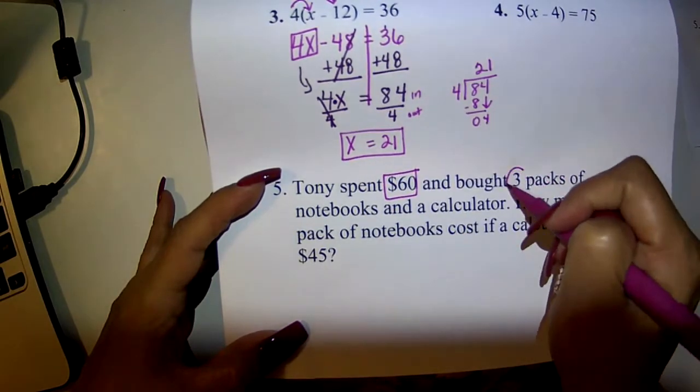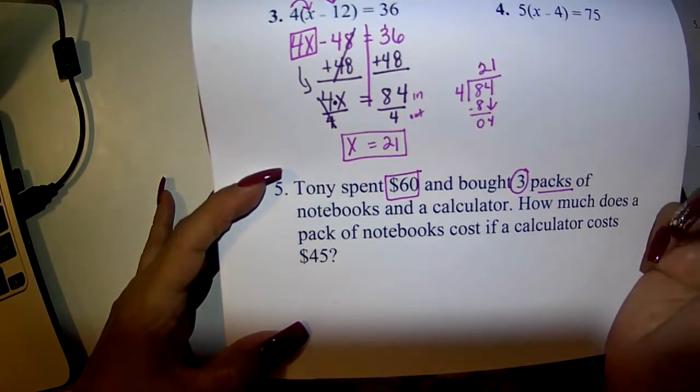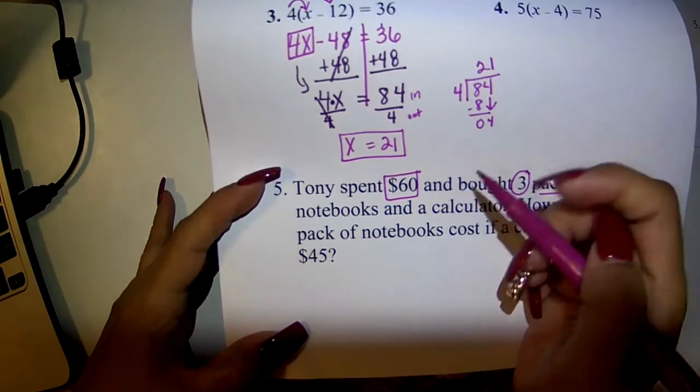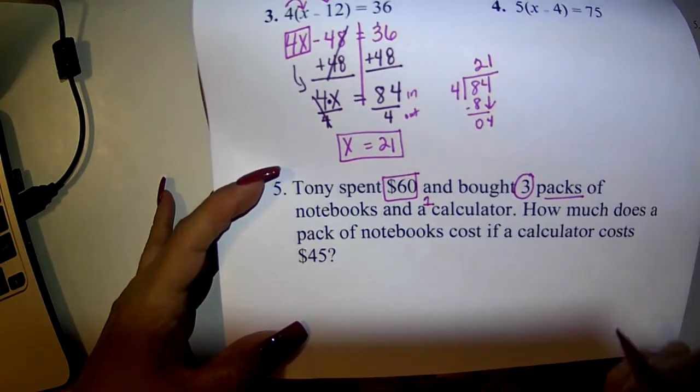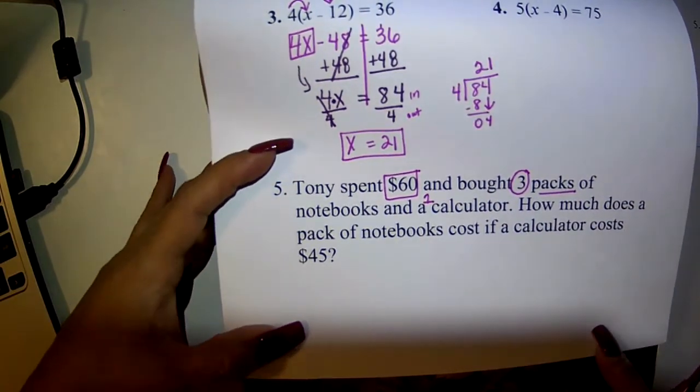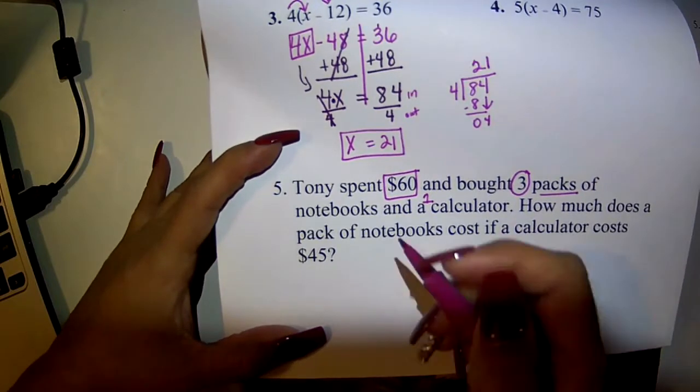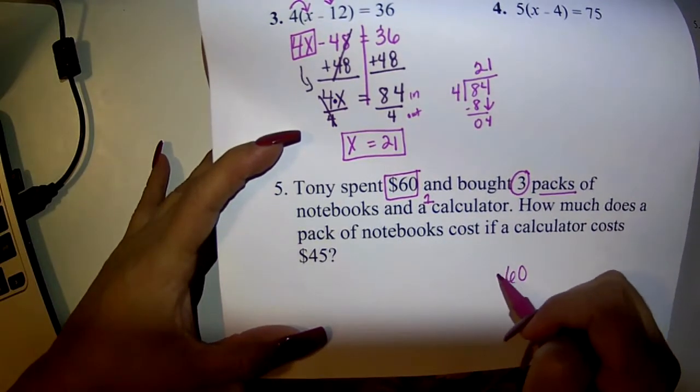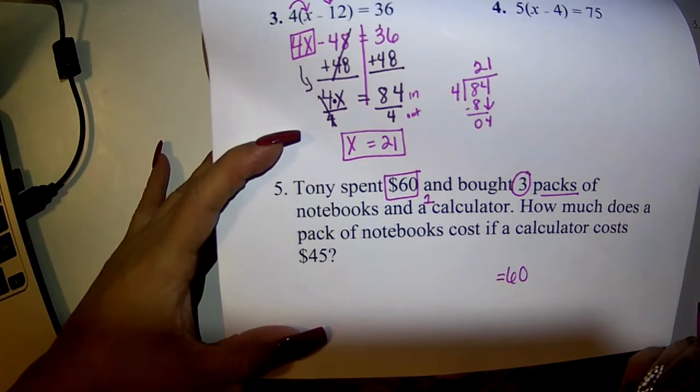He bought 3 packs of the notebooks and a calculator. A would mean 1. A calculator means 1. So he spent $60, so I know that was my total. He bought 3 packs of notebooks and 1 calculator.